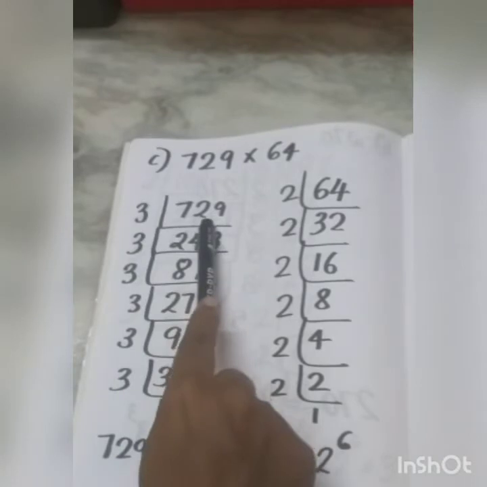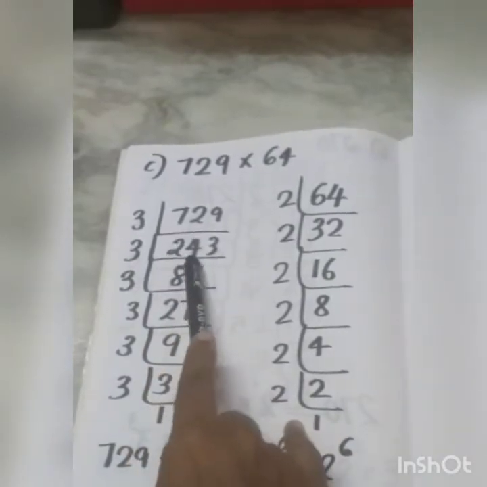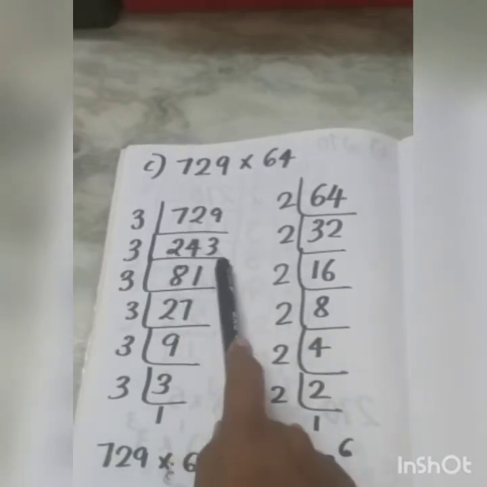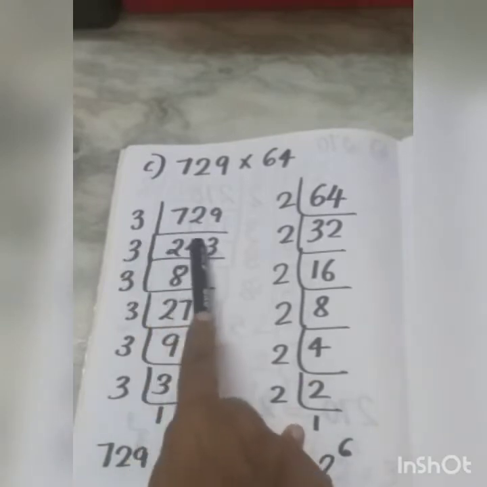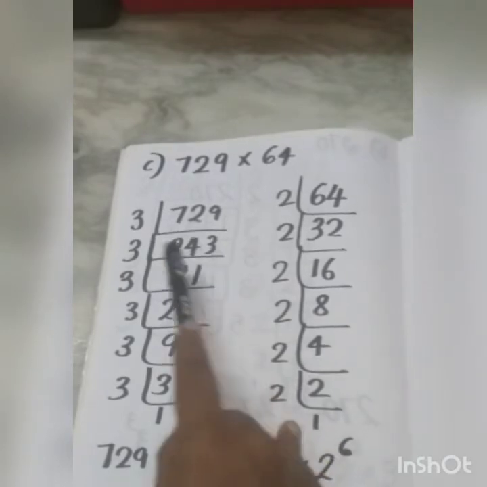So 3 in 729, 243. Again we are checking the divisibility rule. 4 plus 2 is 6, 6 plus 3 is 9. 9 is a multiple of 3. So I can use 3 here. Now 3 in 24, 8, 3 in 21, 7, so 81. Again 8 plus 1 is 9. So 3 we can use here.